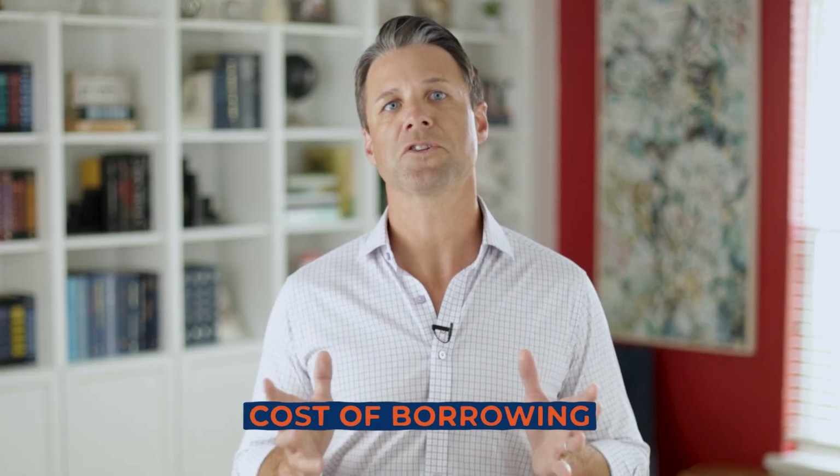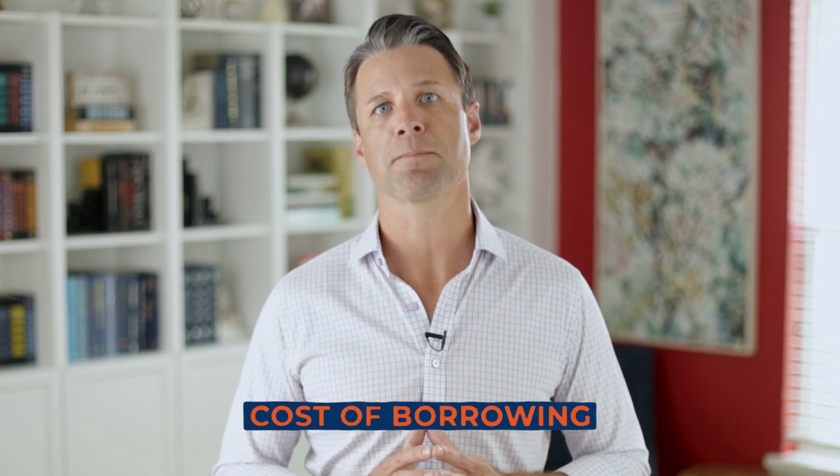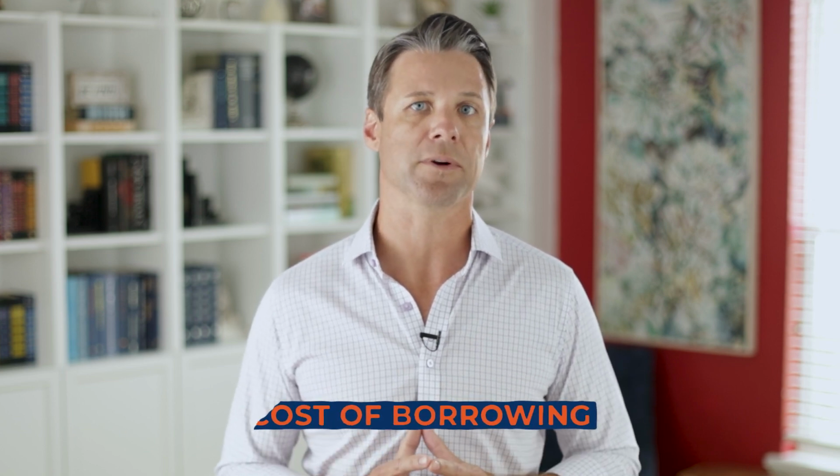One of the primary impacts of the rising interest rates is the cost of borrowing. As interest rates increase, the cost of borrowing money to purchase real estate assets also increases. This can lead to a decrease in demand for real estate assets, as potential buyers may not be able to afford the higher borrowing cost. Now, this can also lead to a slowdown in real estate sales and a decrease in property values.